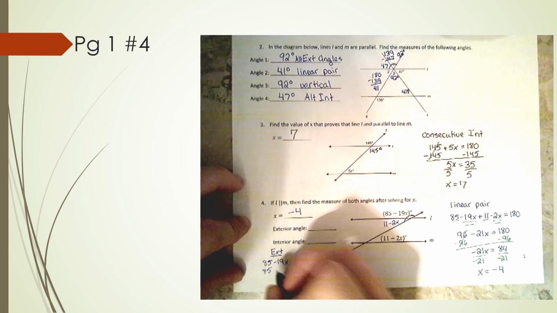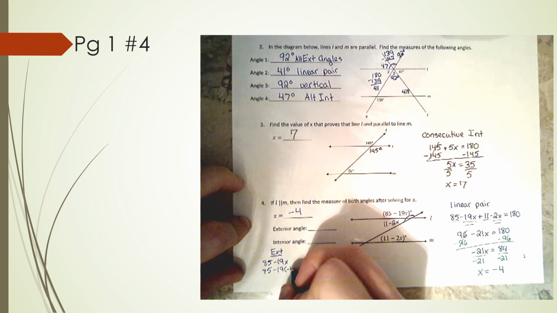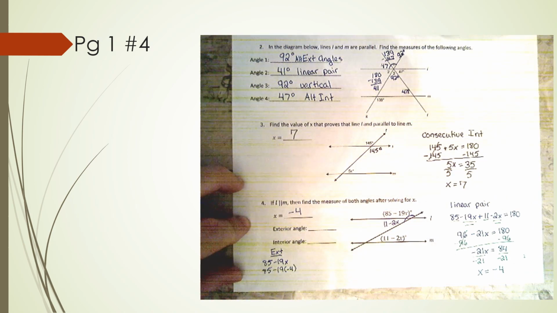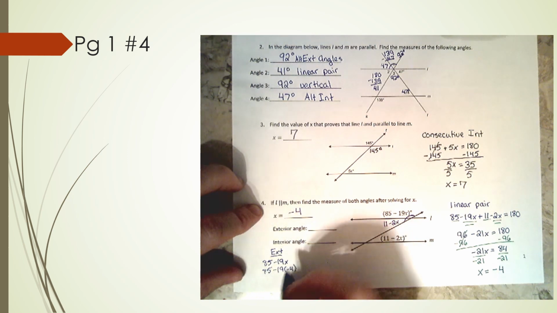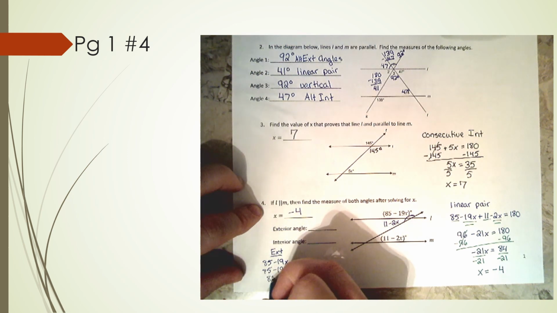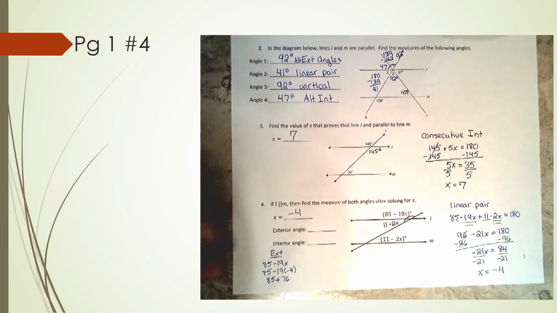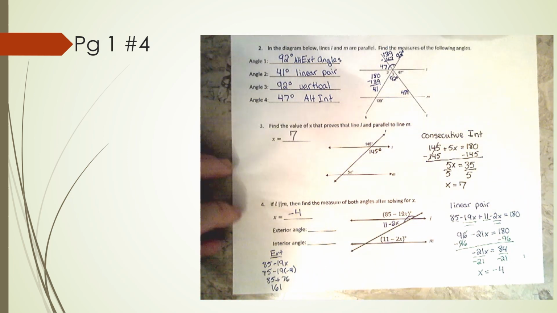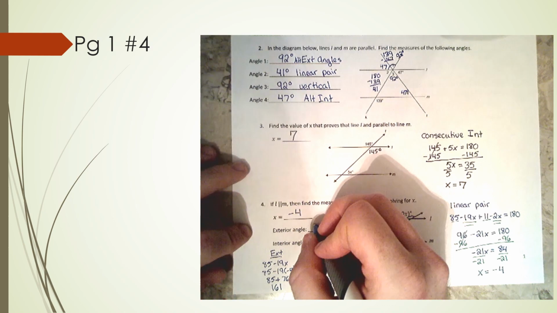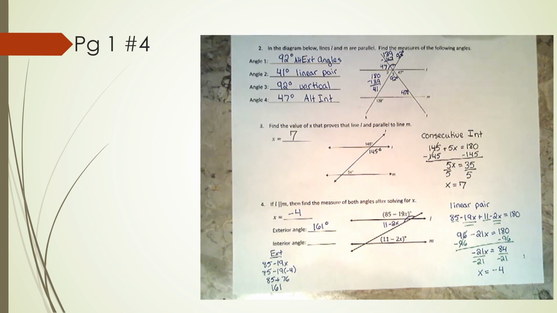So 85 minus 19 times negative 4. Negative 19 times negative 4 turns it positive. So what you have now is 85 plus 76, and that equals 161. So the exterior angle is equal to 161 degrees.